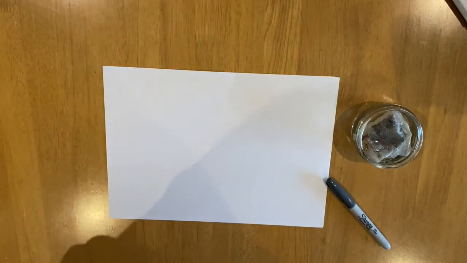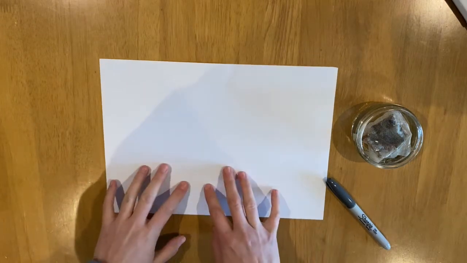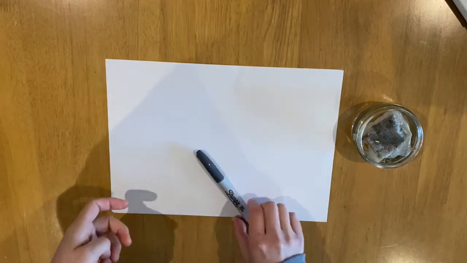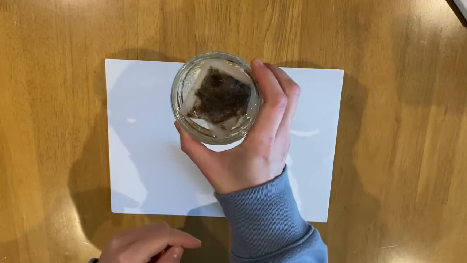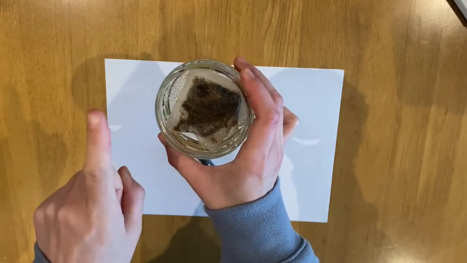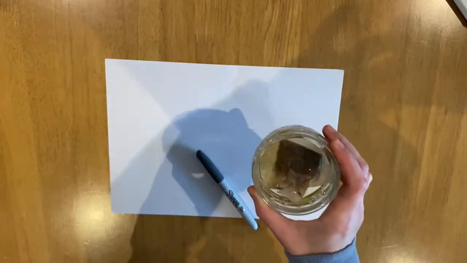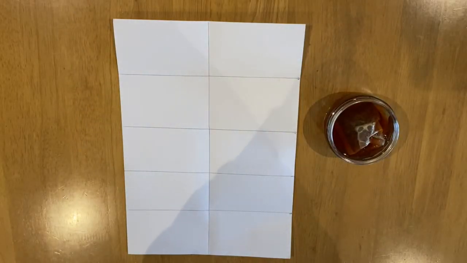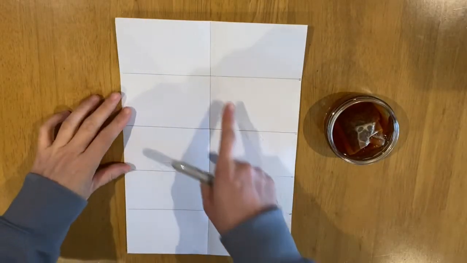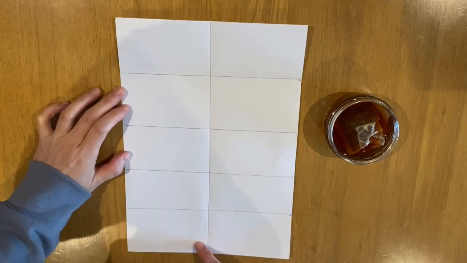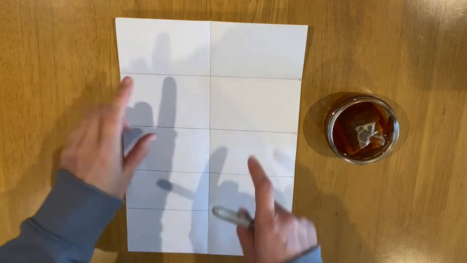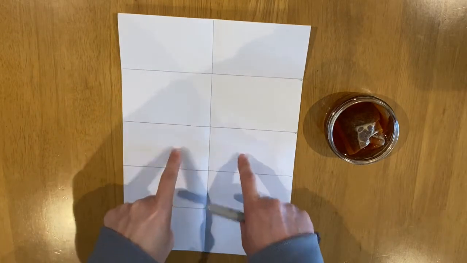For this part of the lesson, you need some paper, a pen, a container of water. It's better if it's warm, with a tea bag inside. So the first thing you need to do is make a grid on your piece of paper that has 10 sections.